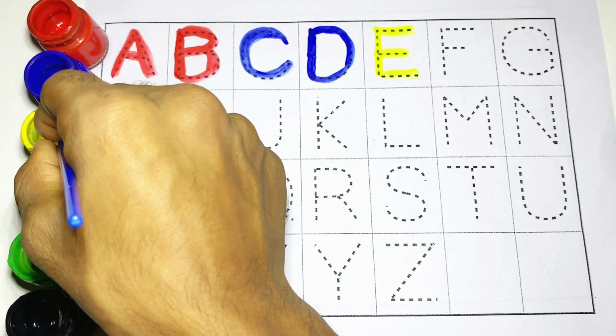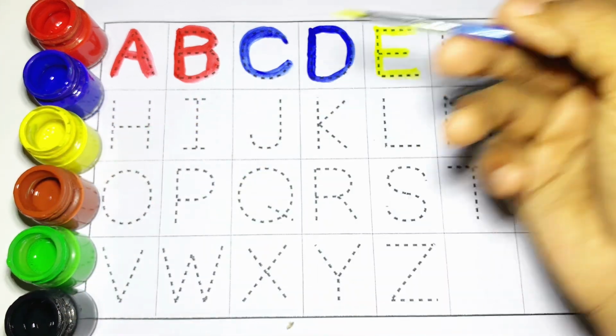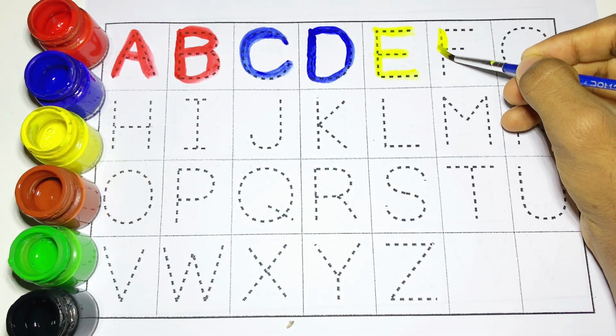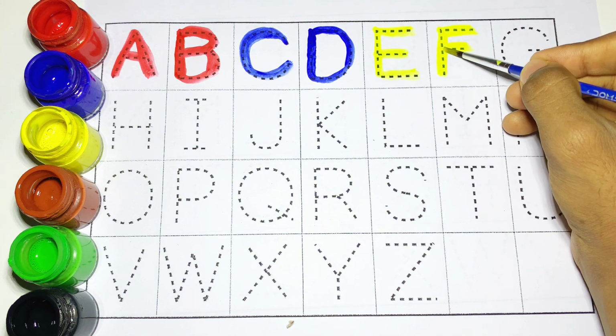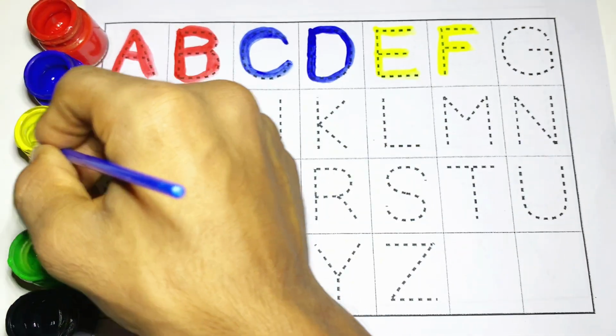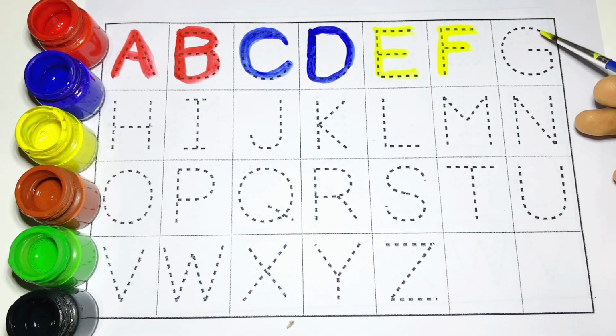Kids, again use yellow color and draw F. F for fish, F for fan. The alphabets of F. Kids, again use yellow color and draw G.